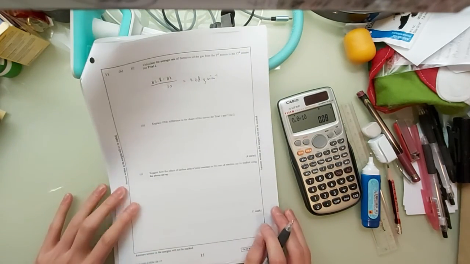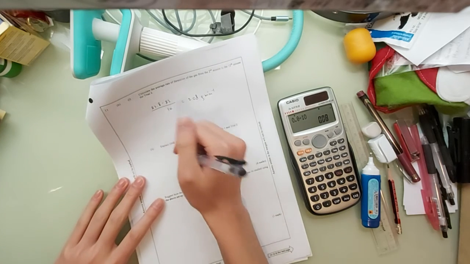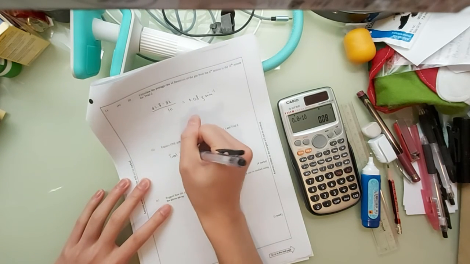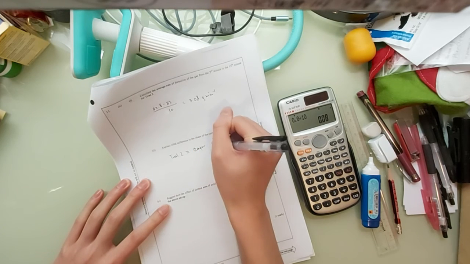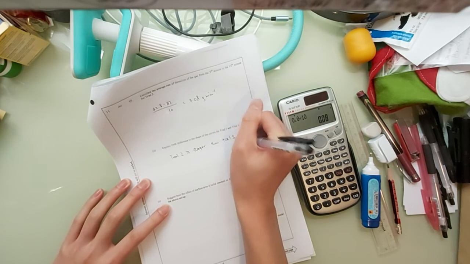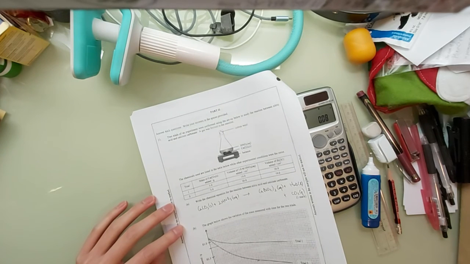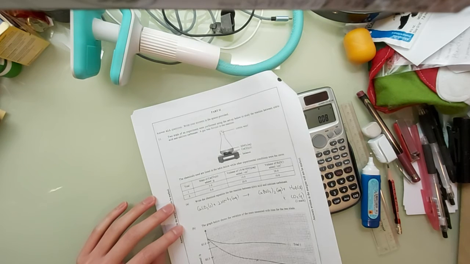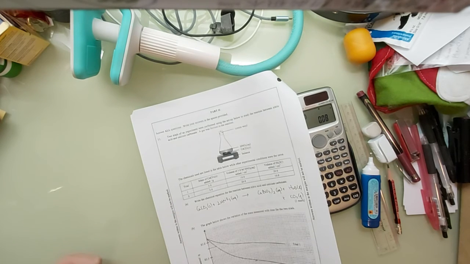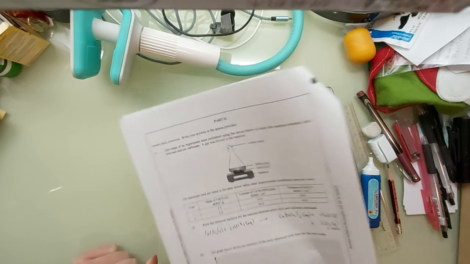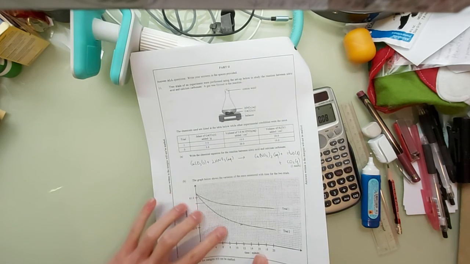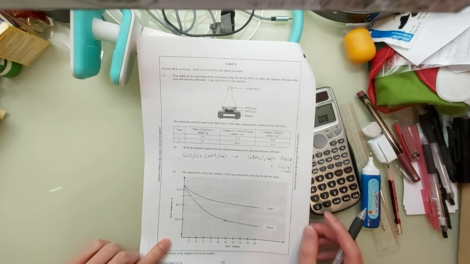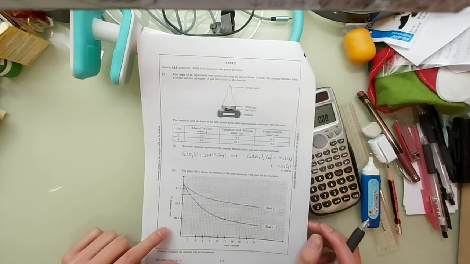Explain one difference in the shape of the curves. Trial 2 is steeper than trial 1. Okay, trial 2 is steeper than trial 1. So less gas is released now?